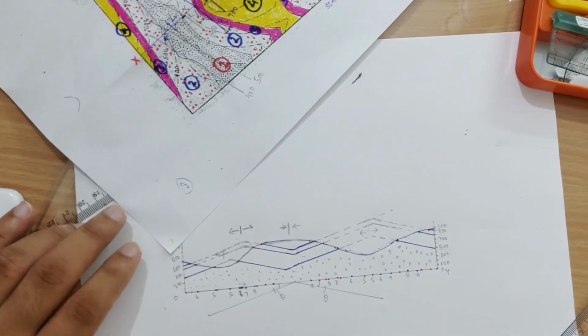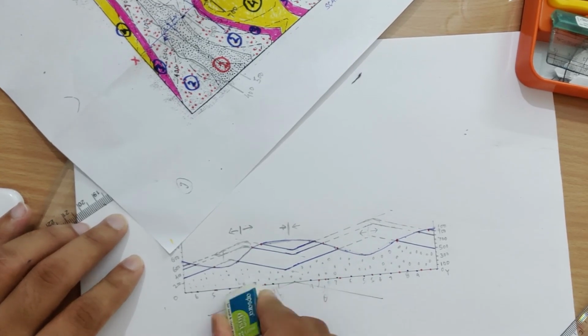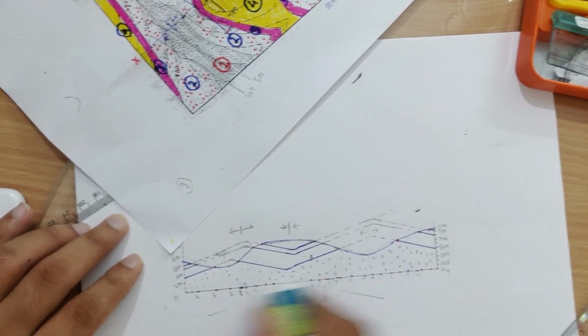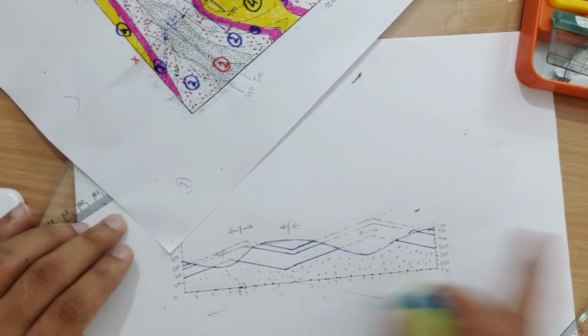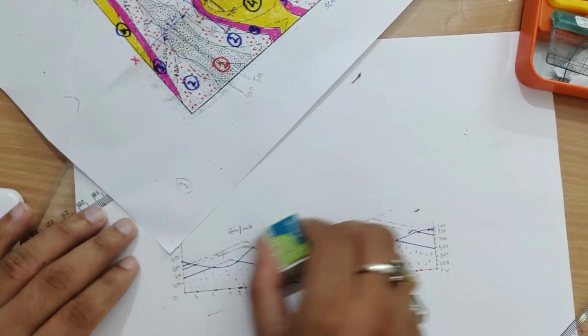Now we can even remove this baseline if we want. Otherwise, you can leave it as it is.